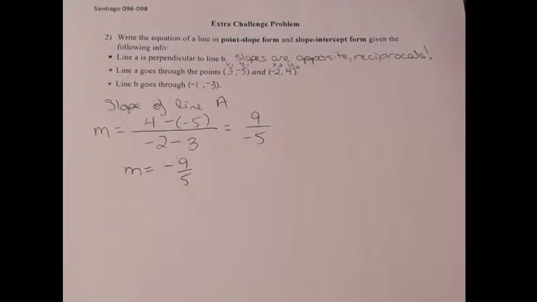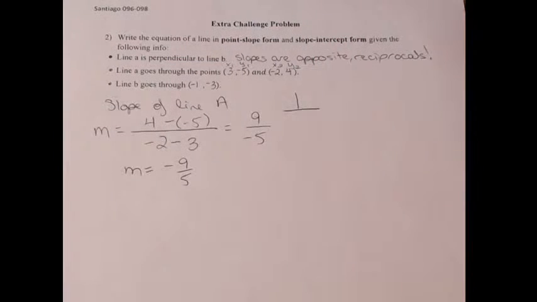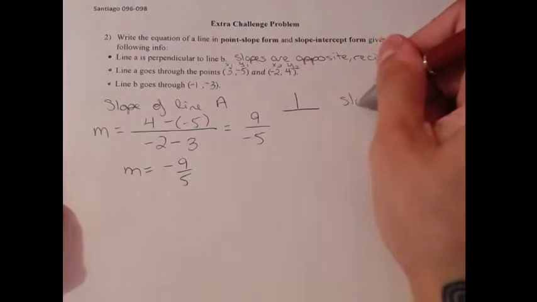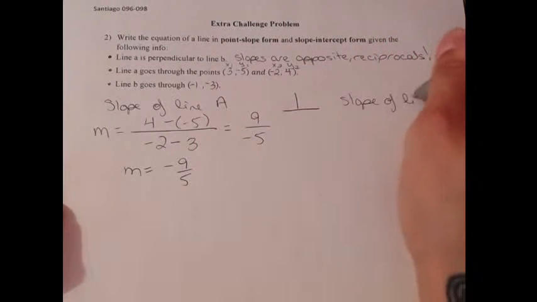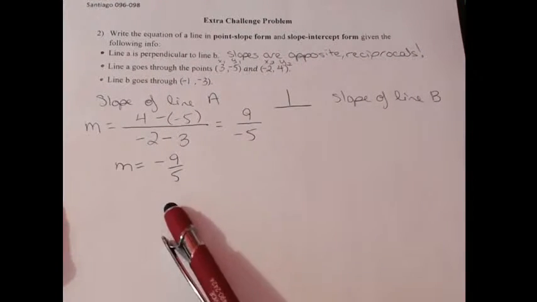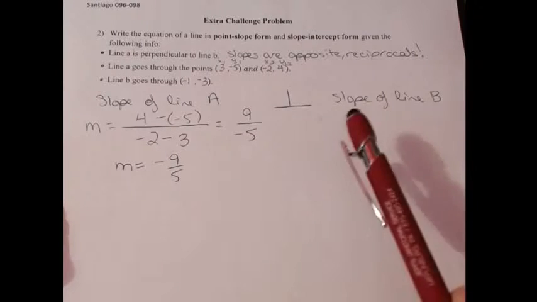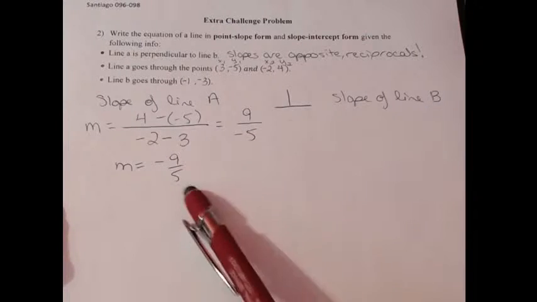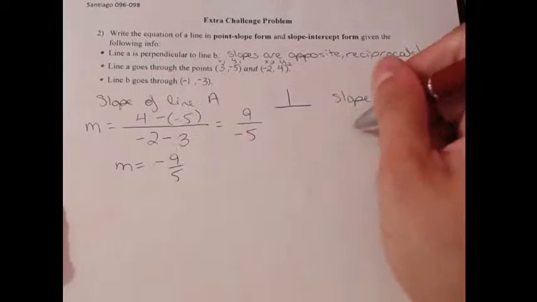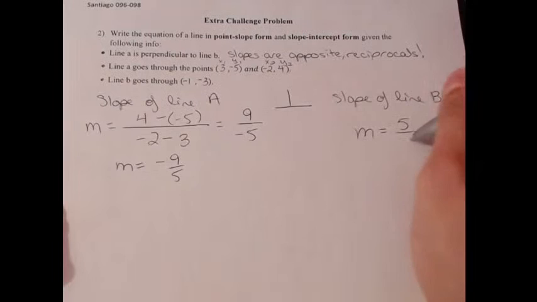Now, we know that line A is perpendicular to line B. So that means the slope of line B must be the opposite reciprocal of this slope. So the slope of line B must be the opposite reciprocal, meaning the slope of line B is positive 5/9.